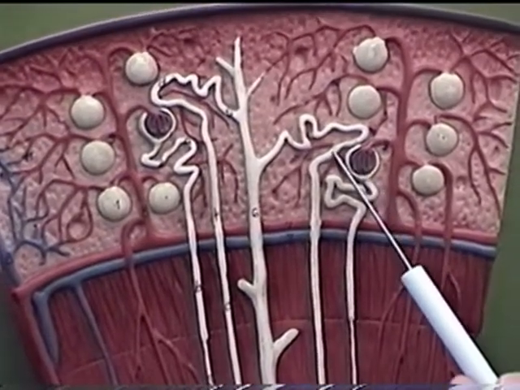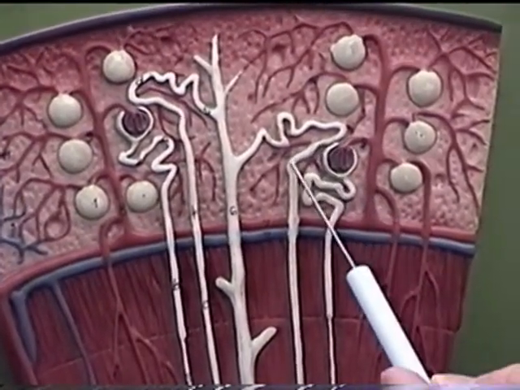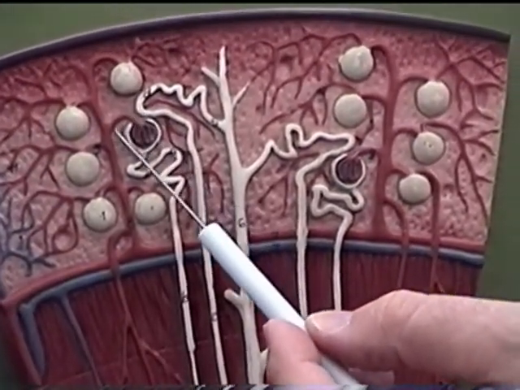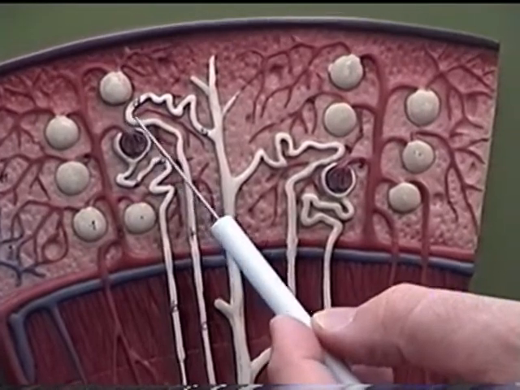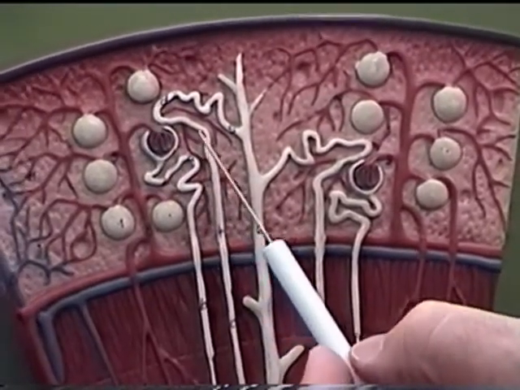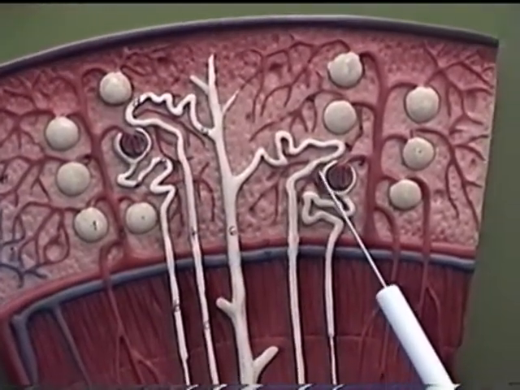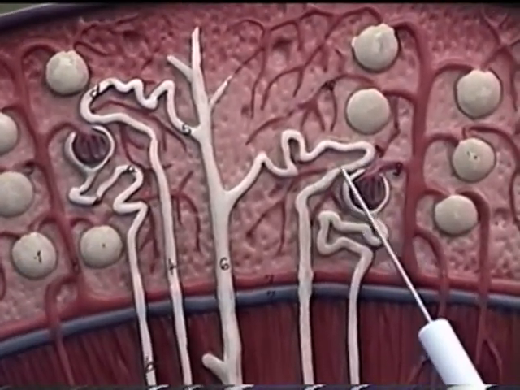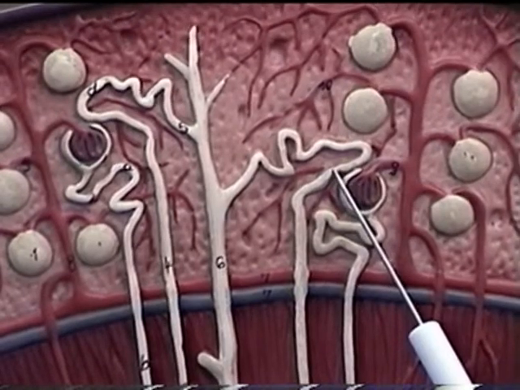And where they do, they actually pass over a blood supply. And we can see that here, where there's this blood vessel that they're passing next to right here. And so what we call this apparatus where this tube and this blood vessel interact is called a juxtaglomerular apparatus.